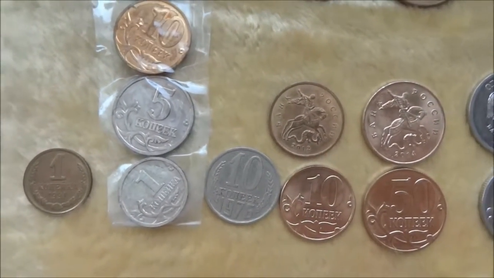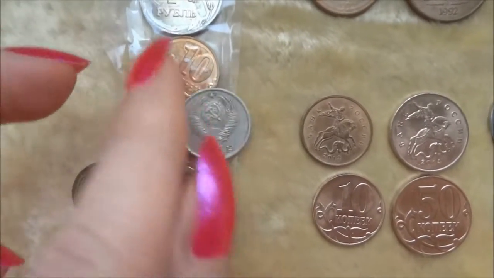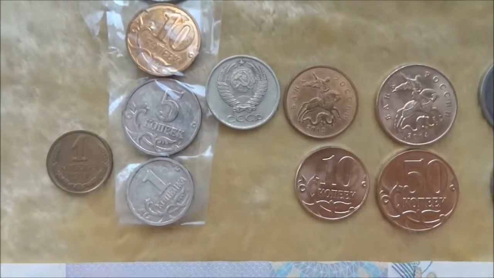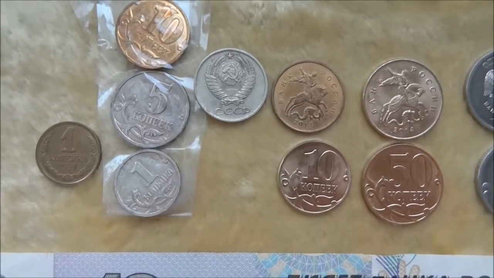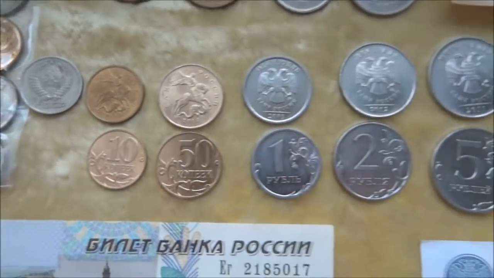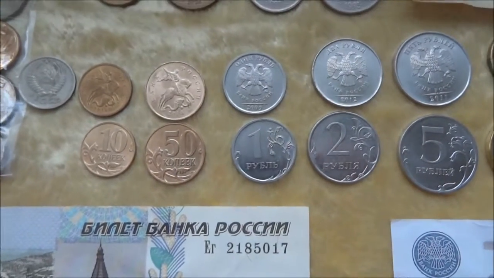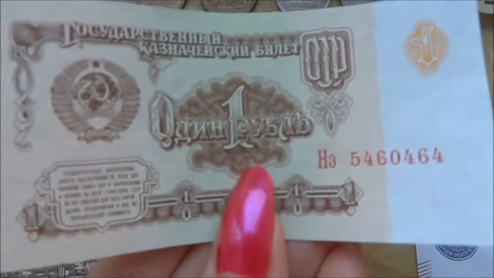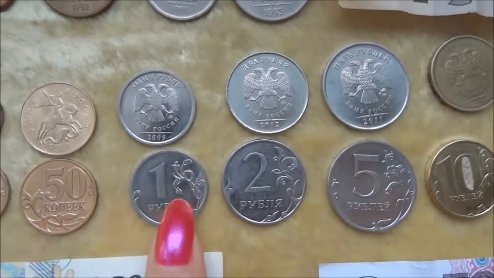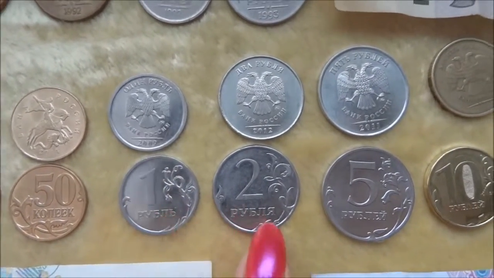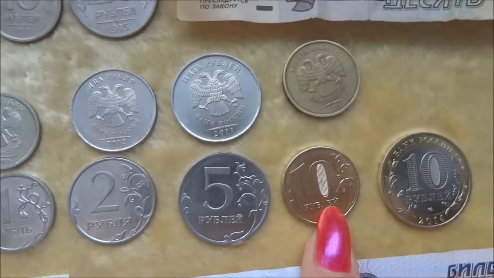George, and so it's different. We don't have the coat of arms of the USSR anymore. So on the kopek it now looks like this on the other side. And the next one we have, you see, in the USSR we had paper rubles, but in present days it's all metal, and we have 1, 2, 5, 10 rubles.